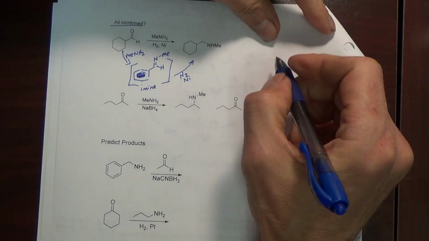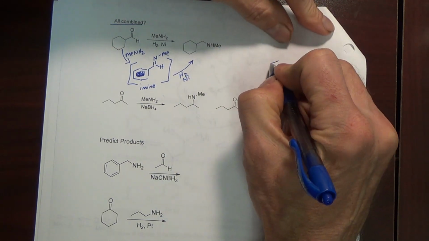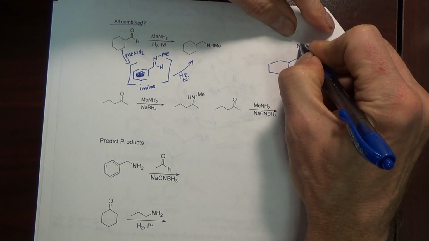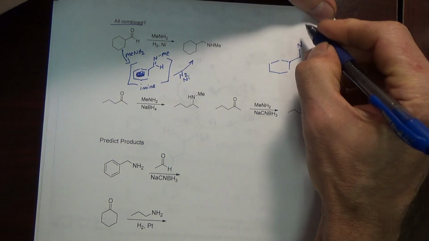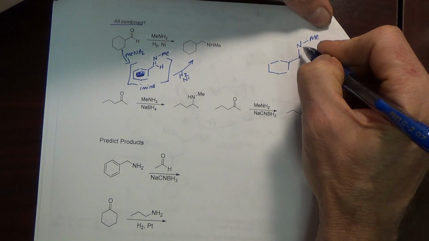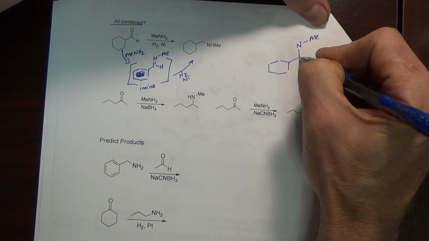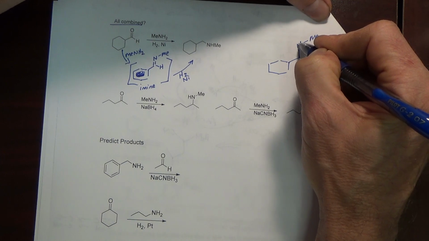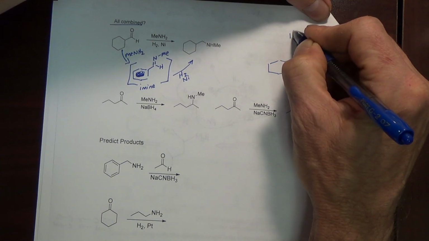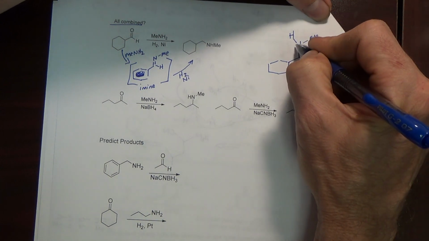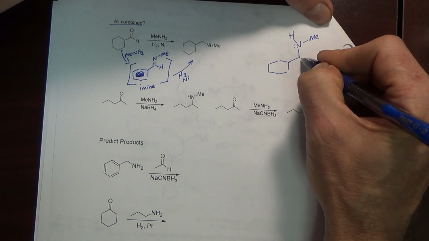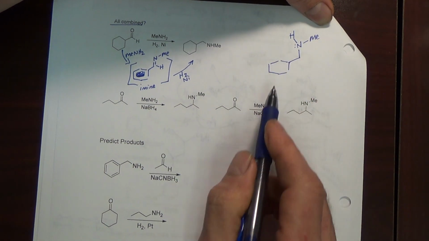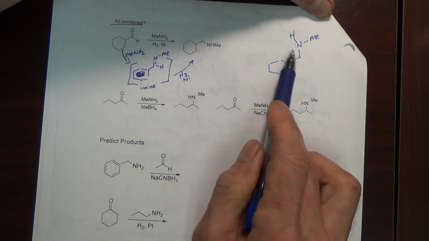Now I fear that some of you are not seeing this because I've done zigzag. Oh, okay. I could draw the product like this. Instead of a double bond, it's now single. And there's an extra H added to carbon and nitrogen. The new H on nitrogen we're going to draw in, the new H on carbon we're not. Carbon has one H there, two H's here, okay? But these two are the same exact thing.